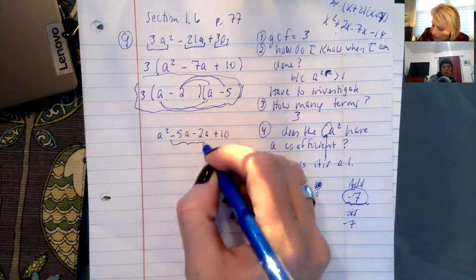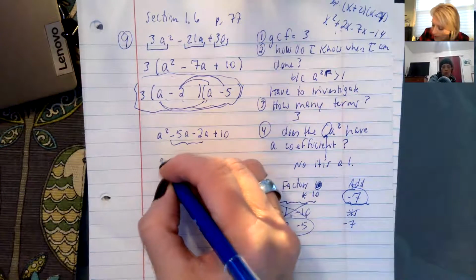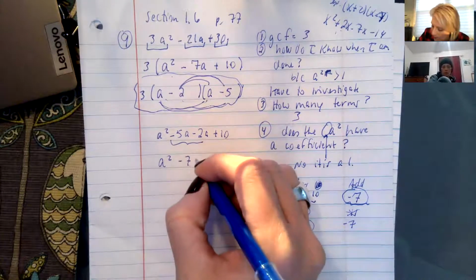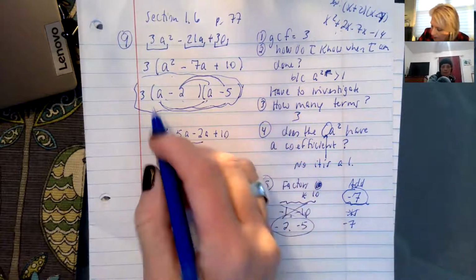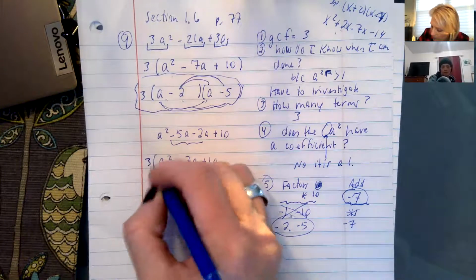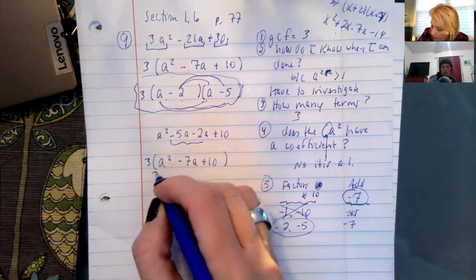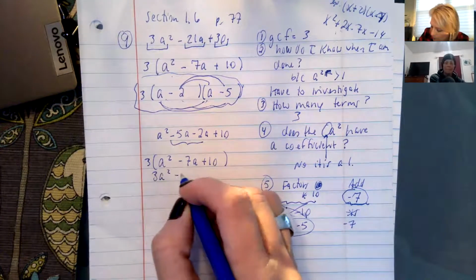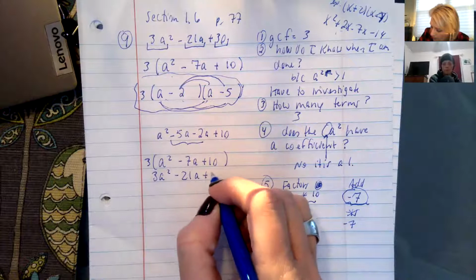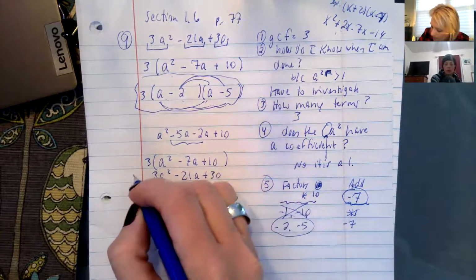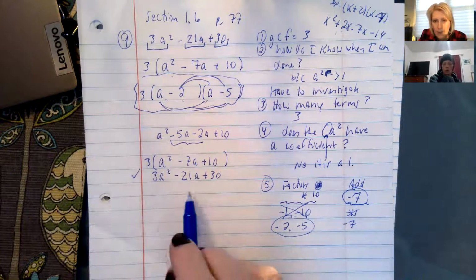Those two in the middle make the common term of -7a plus 10. And then we had the 3 out in front. If we distributed that back through, we'd have 3a squared minus 21a plus 30. And we can give it a check. We got back to the original.